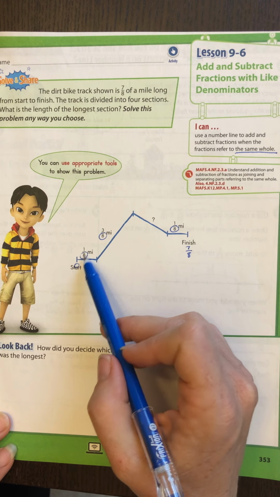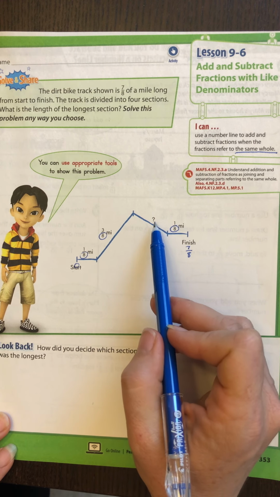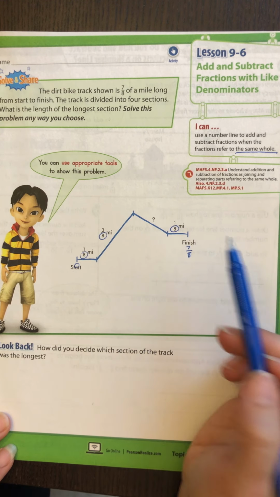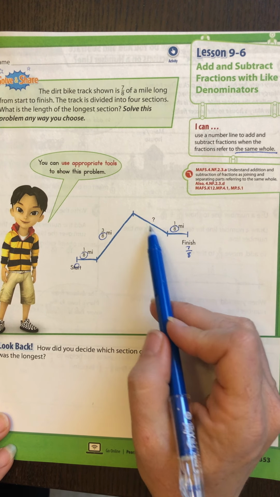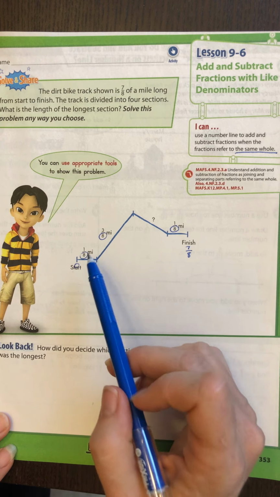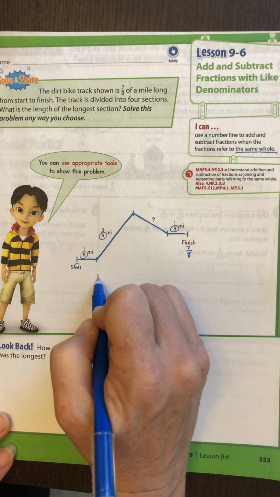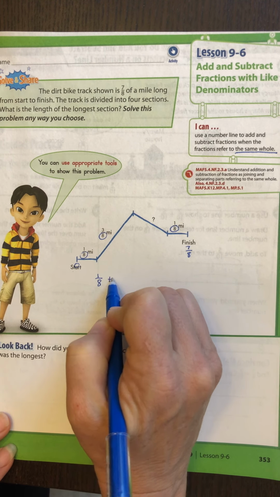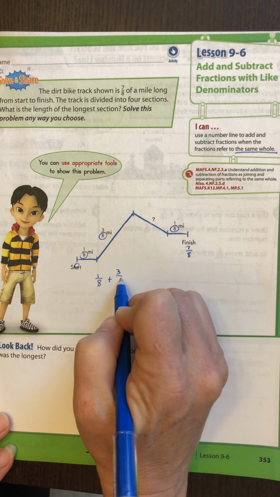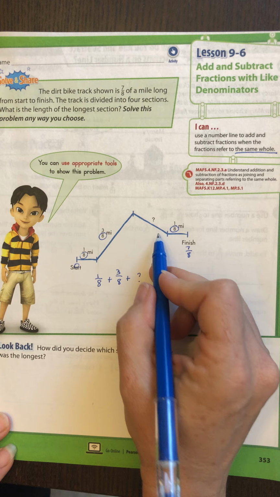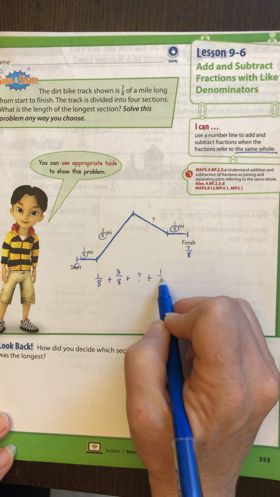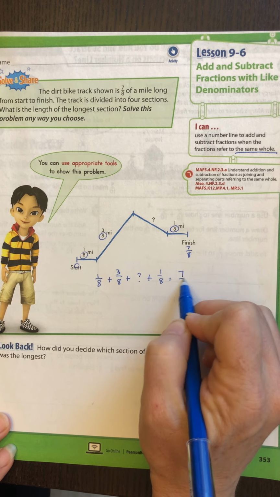Well, I'm comparing 1/8 to 3/8, question mark, to 1/8. I don't think we can compare these fractions until we know what our question mark is. We do know that 1/8 plus 3/8 plus question mark plus 1/8 equals 7/8.